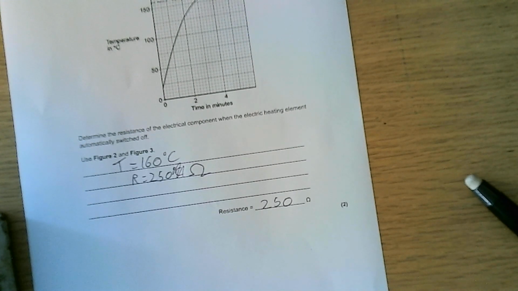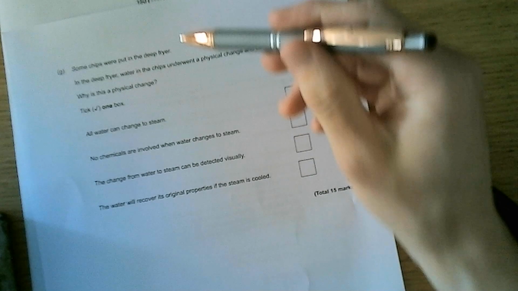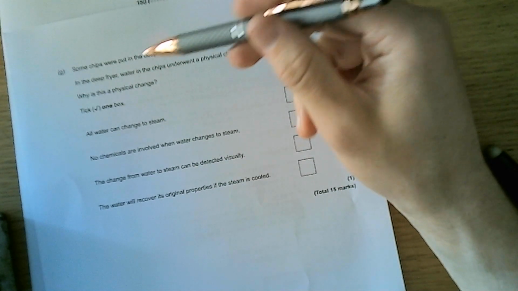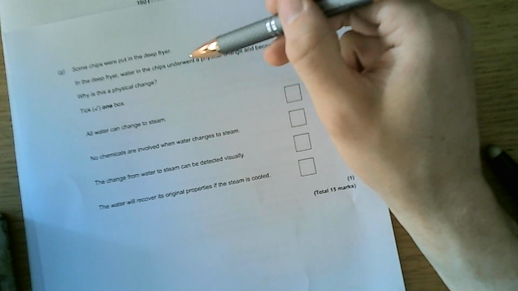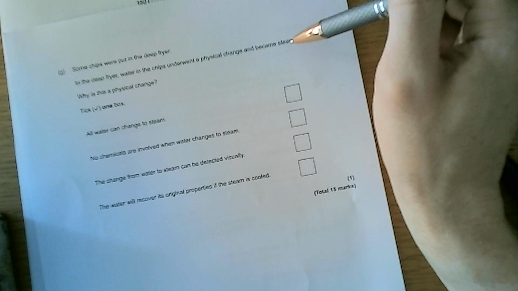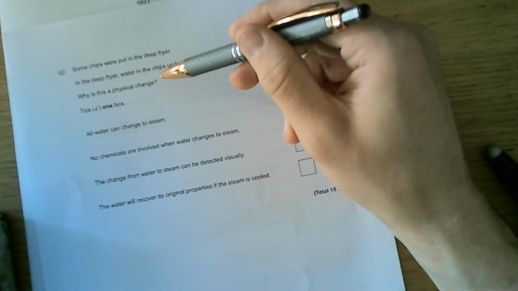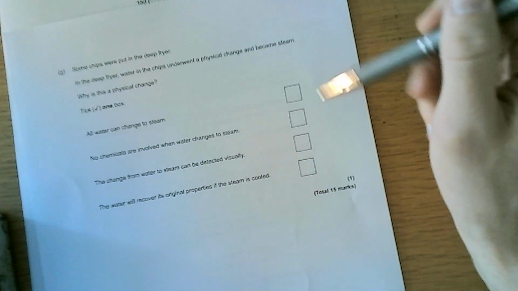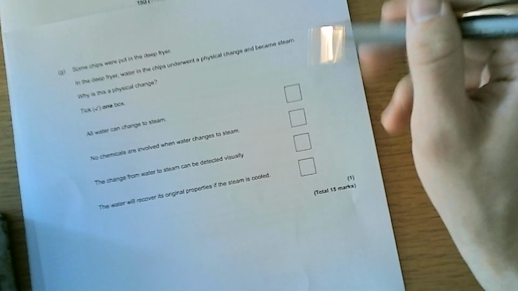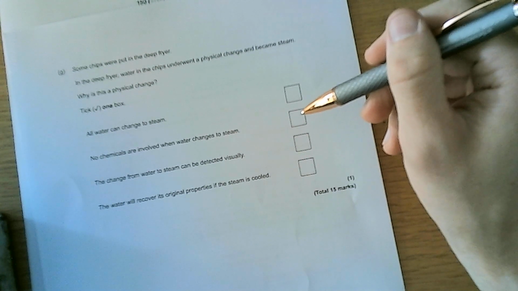Moving on to the last bit, part G. Some chips were put in the deep fryer. In the deep fryer, water in the chips underwent a physical change and became steam. Why is this a physical change? Tick one box. Never leave multiple choice questions blank. Always pick something, even if you have no idea.